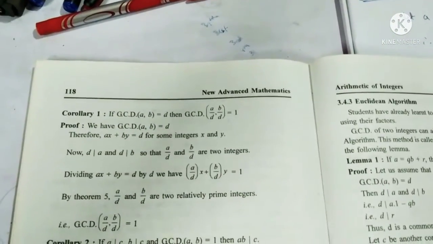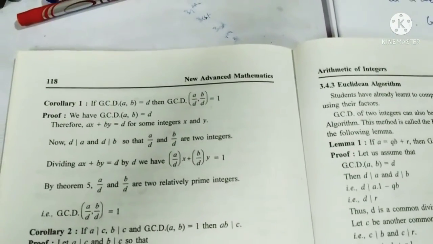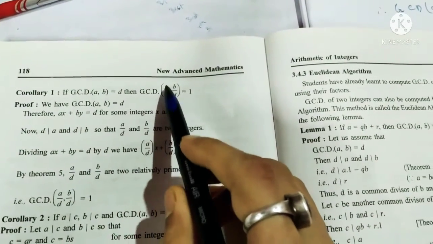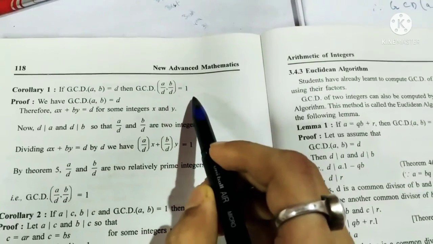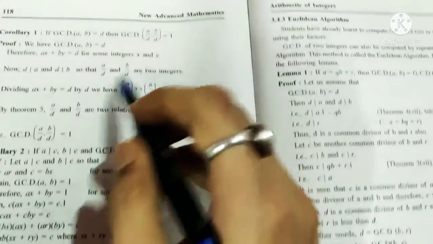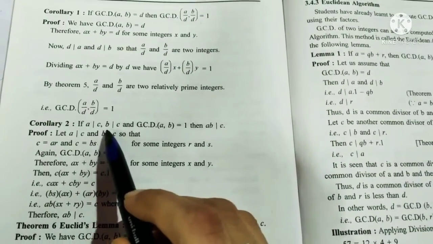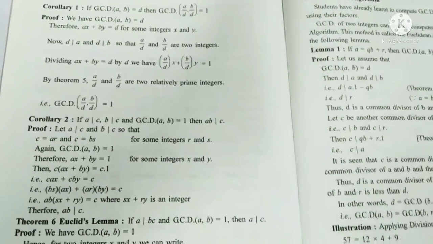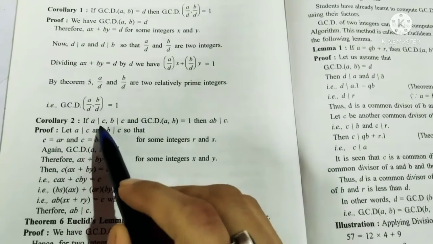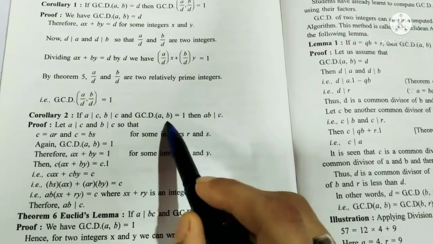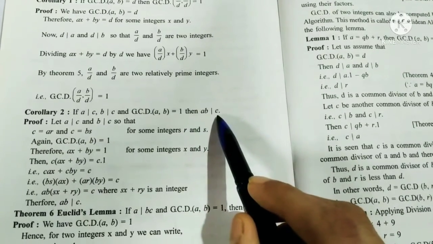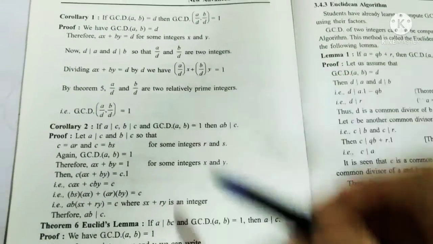Now these are some corollaries. Corollary 1 says that if GCD of A, B is D, then GCD of A by D, B by D will be 1. Next, if A divides C, B divides C, and GCD of A, B is equal to 1, then AB divides C. So these two are corollaries.